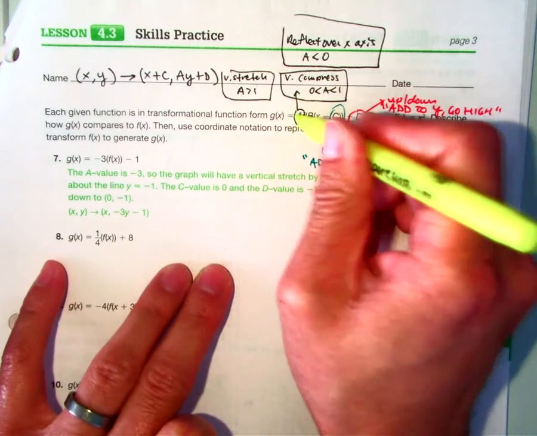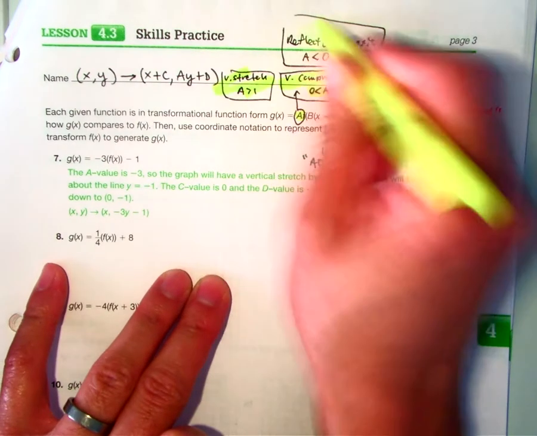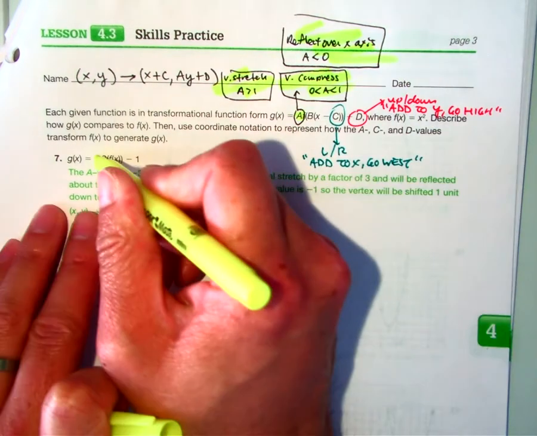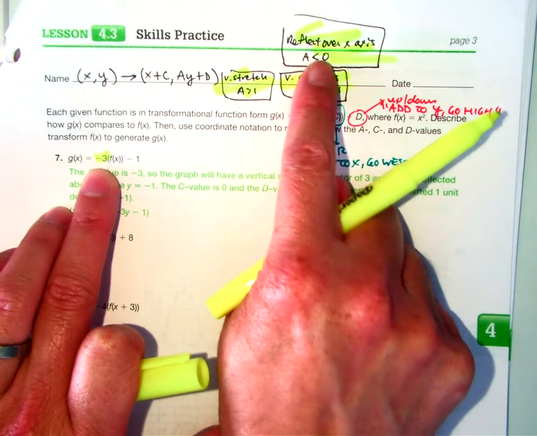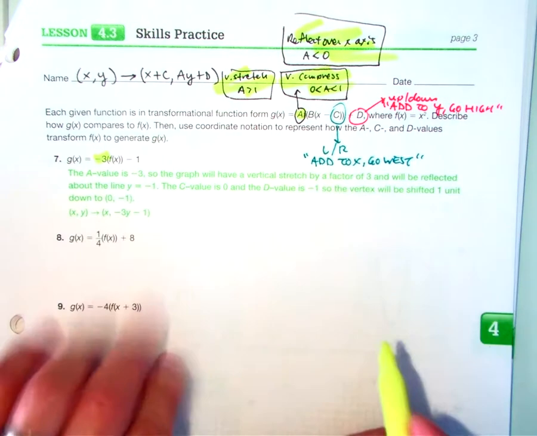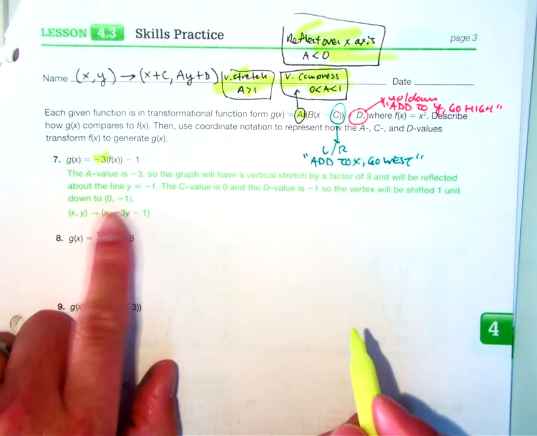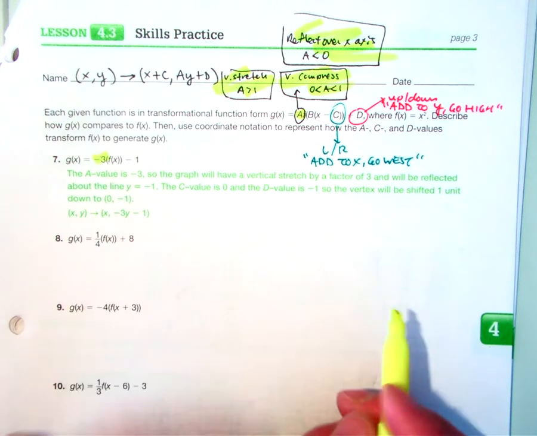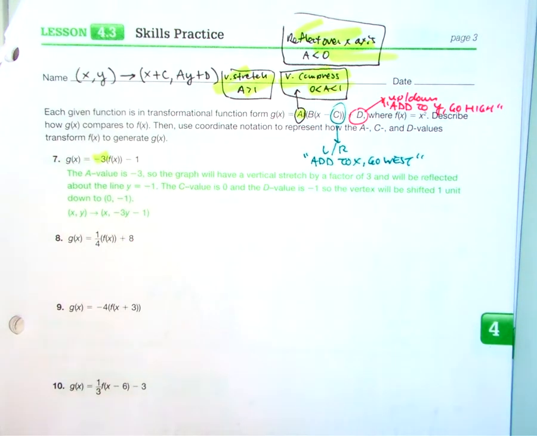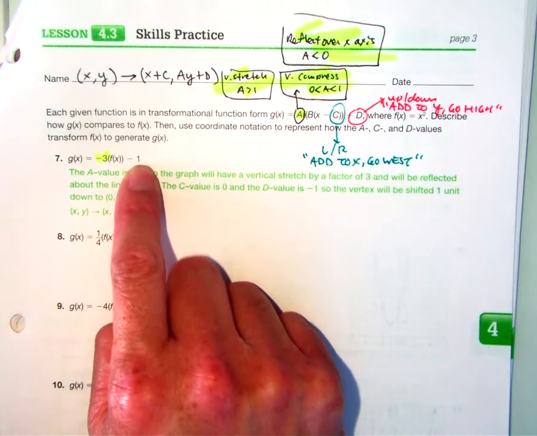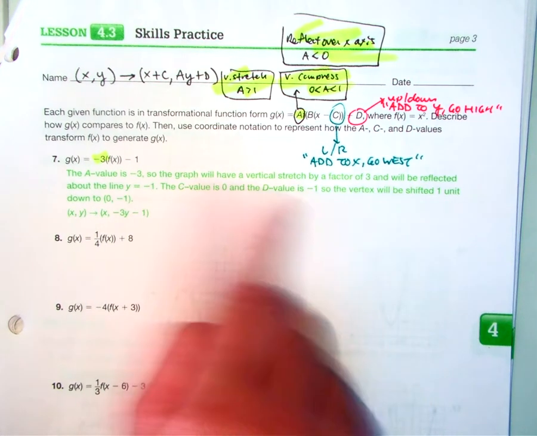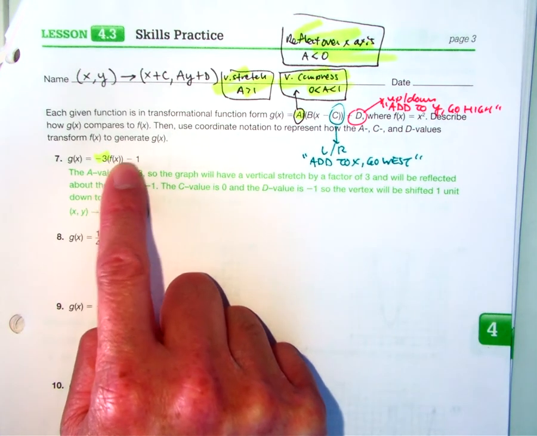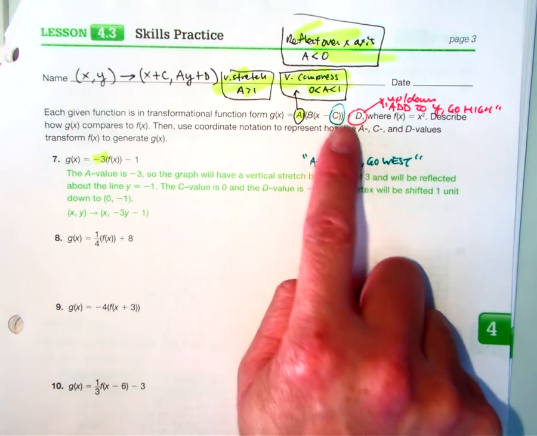A value is all of this stuff up here. So my a value here is -3, and -3 means that it's going to be reflected over the x-axis. And then it's going to be shifted down 1 unit. It's not going to go left or right because anything inside the parentheses, there's no C value here.